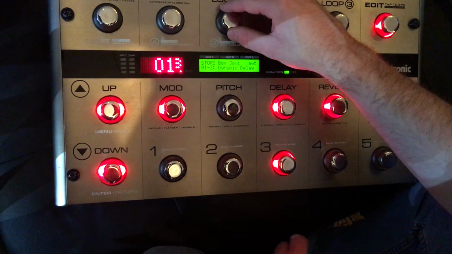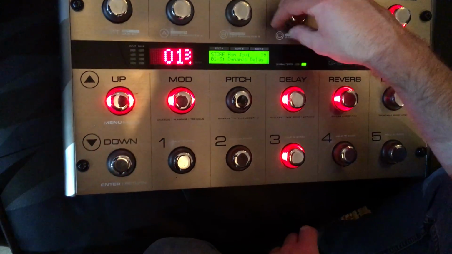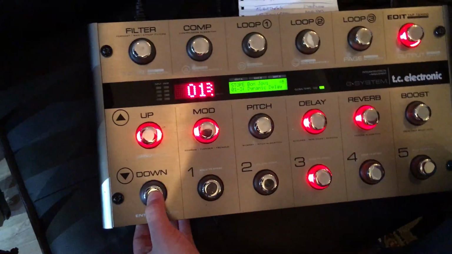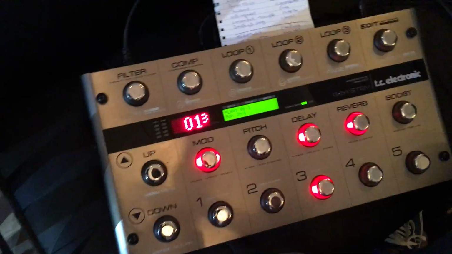I like how the buttons work as scroll wheels as well. Yeah. That's really nice, handy. Gone. There you go. So enter. Enter. And that's 1, 3. Preset stored. So you've got 3 different effects there.